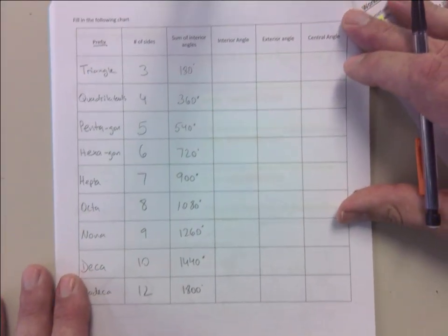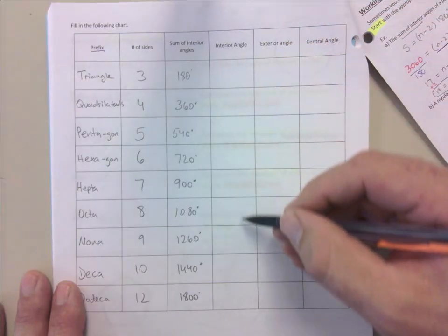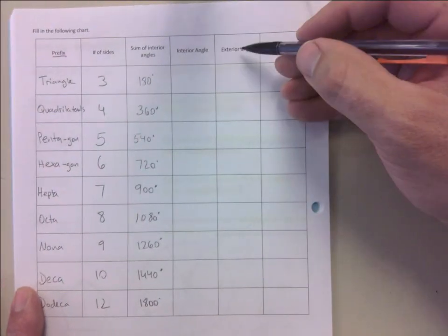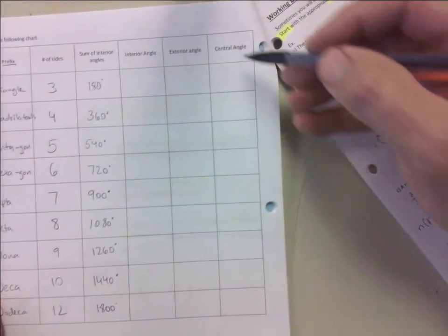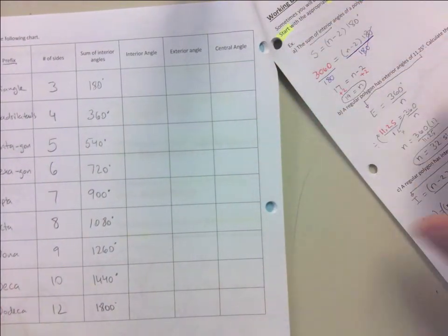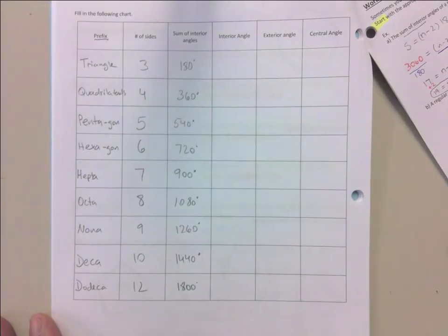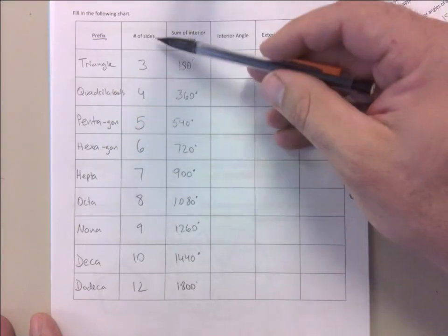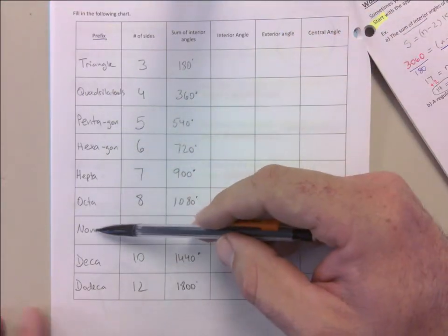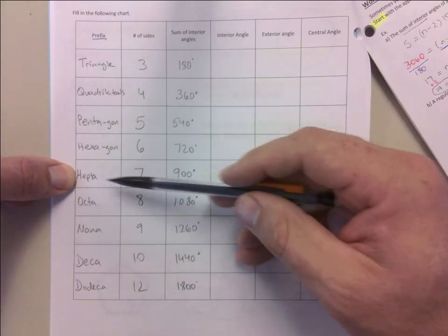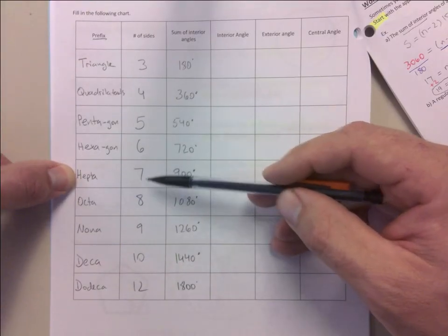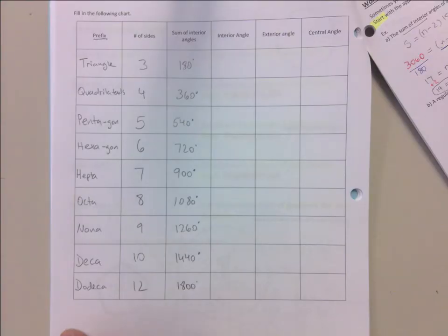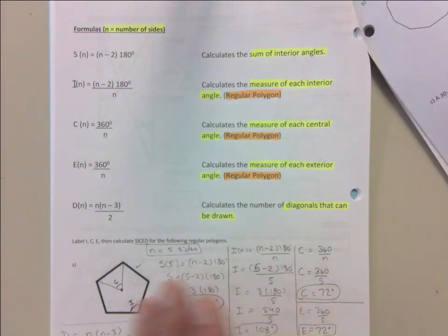I'm going to leave this up to you. If you want to fill this in, interior angle, you know the formula. Exterior, you know the formula. Central, you know the formula, right? I think this is good enough. I just need you to have, if you think you're not going to remember the number of sides and the names, because sometimes I'll just give you hepta, and I expect you to know that it's 7. So if you think you're going to remember, don't put it on your study sheet. But if you think you're going to need it, please do so.